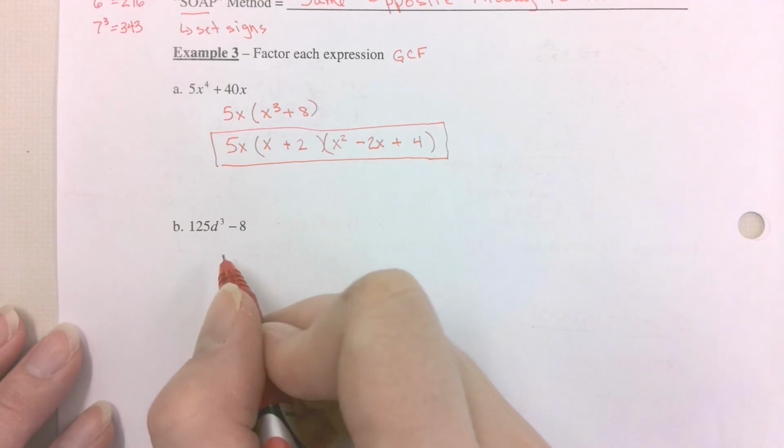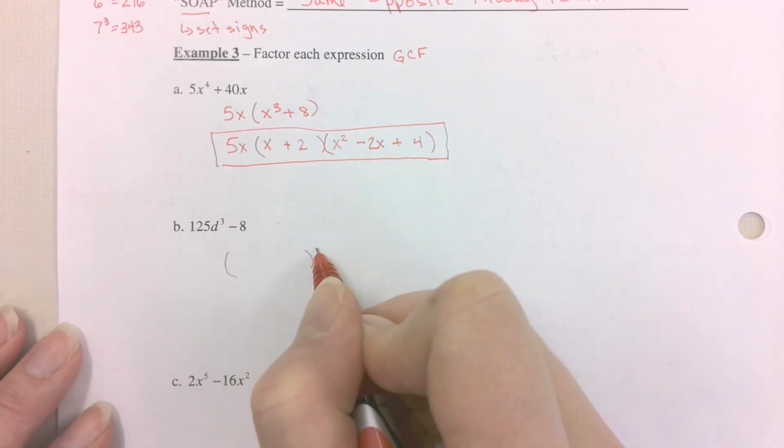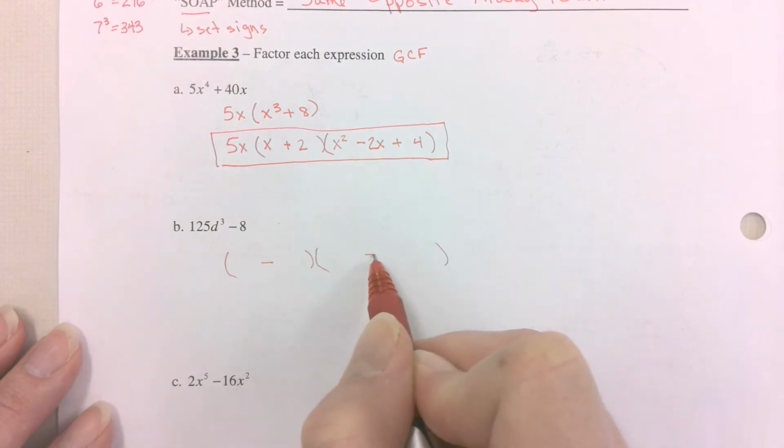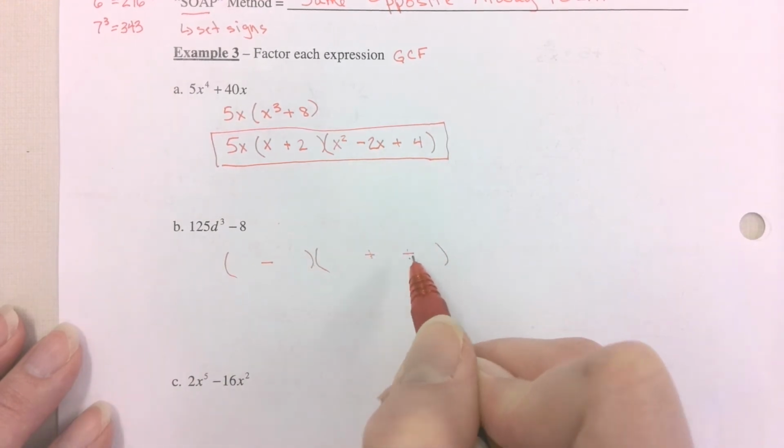So no GCF, we're going to come in, leave some extra room for your numbers, and we're going to build this. So same sign, opposite, and the last sign is always positive.